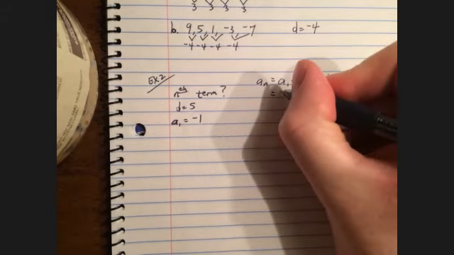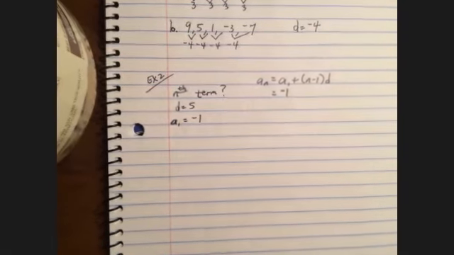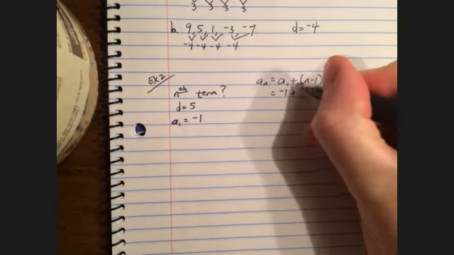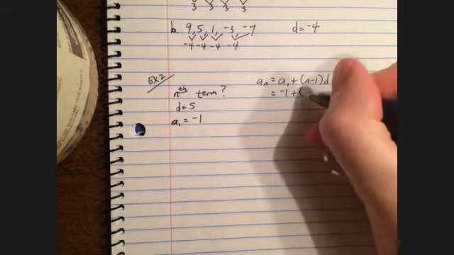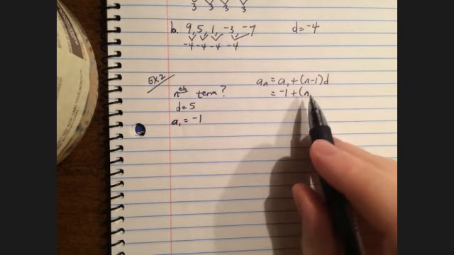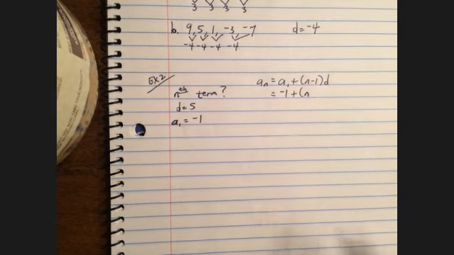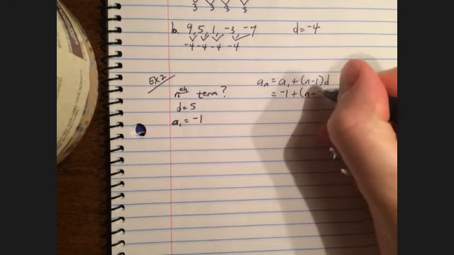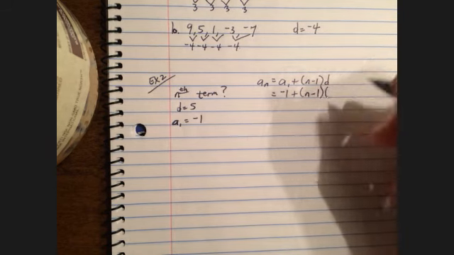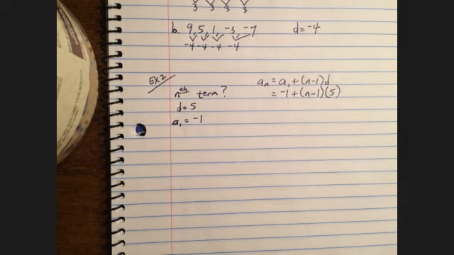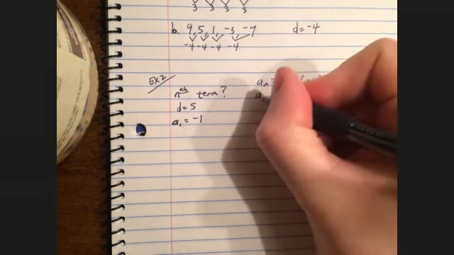So our first term is -1, so put it right there for a sub 1. Plus, well, we're looking for the nth term. Therefore, this is going to represent our nth term, leaving n in the equation. So we're going to leave n alone, n-1, and then our common difference we were given is 5.